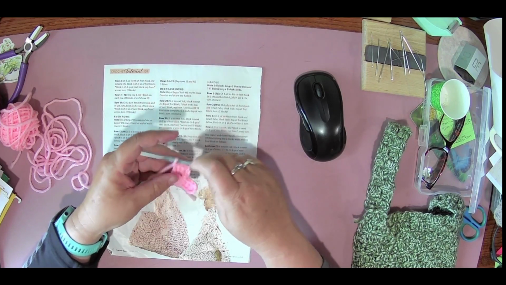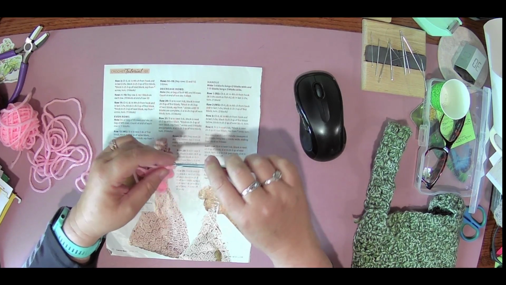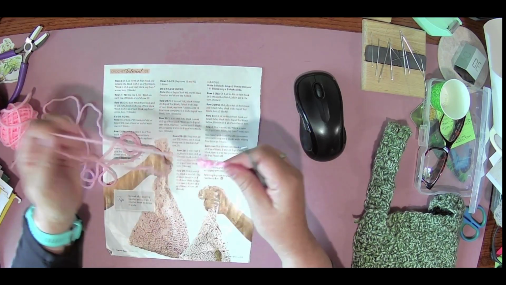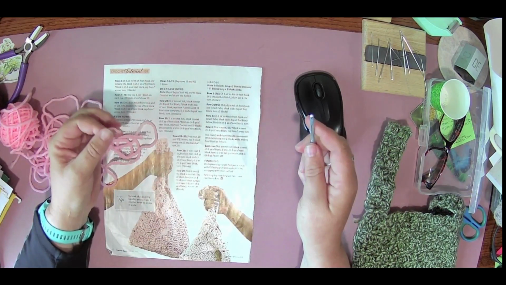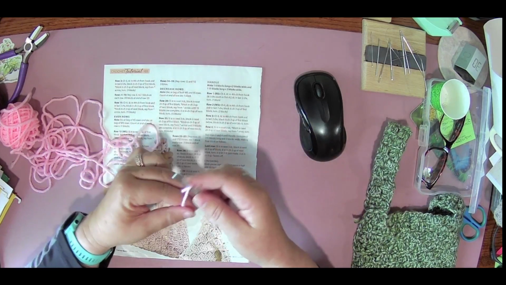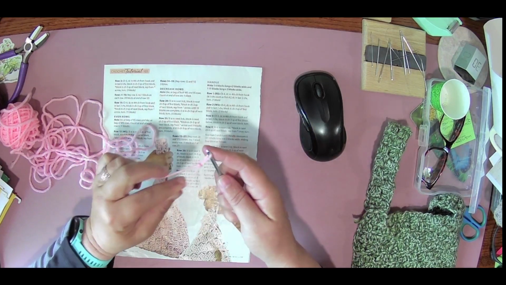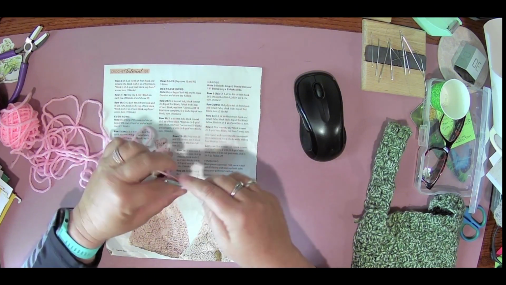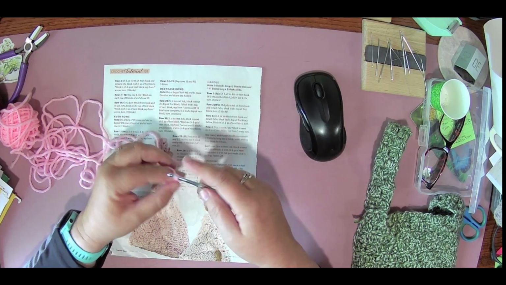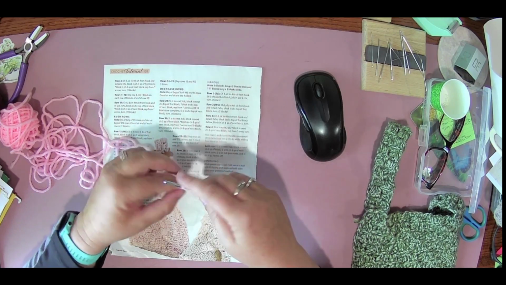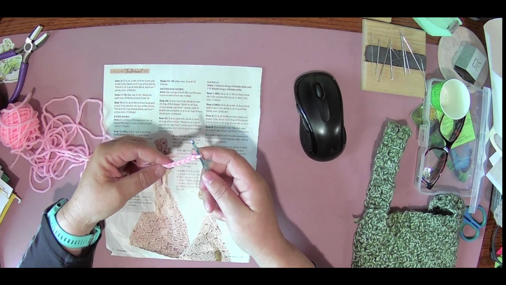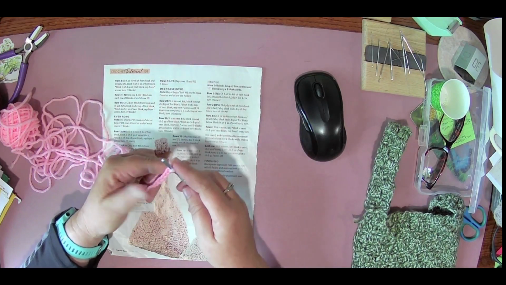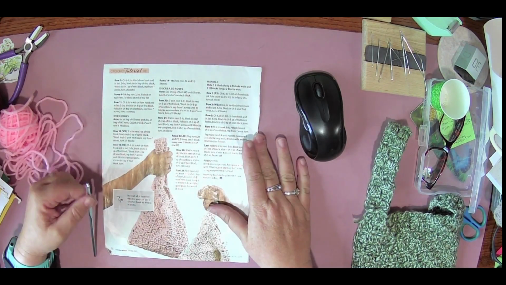That wasn't good. So I'll just pull this out and we'll start over, and I will go slow and show you what the directions say. It says chain 6. There's my chain 6, and I realize that when I crochet I really cover my work up, so I will make sure that I show my work.